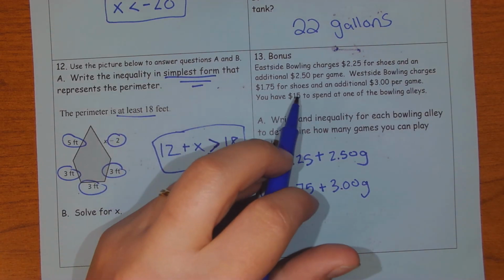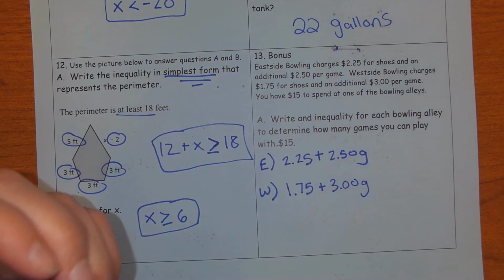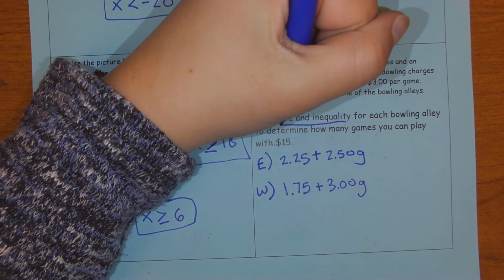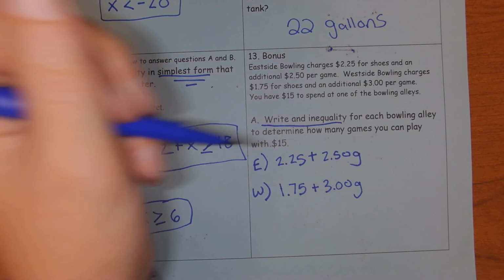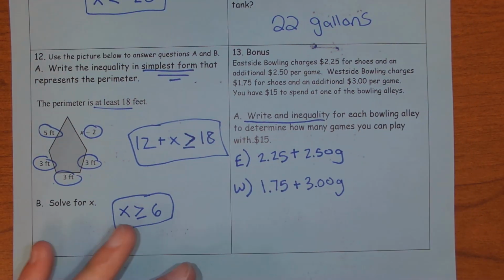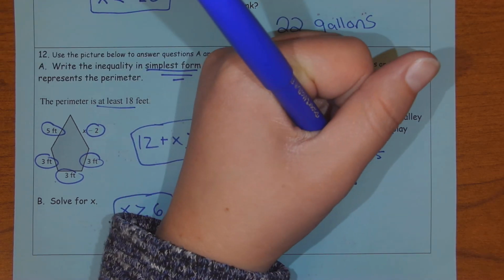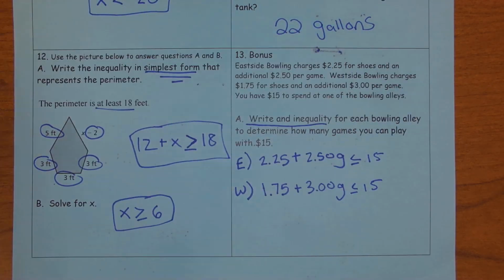You have $15 to spend. So I want you to write an inequality. Now, a big problem I saw with this is kids did not write their inequality. They said how many games you can play, but you forgot that you still have to write an inequality. So here, if you have $15, that means this has got to be less than or equal to $15. Because that's all you have.